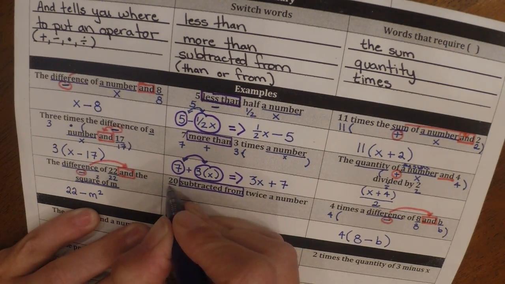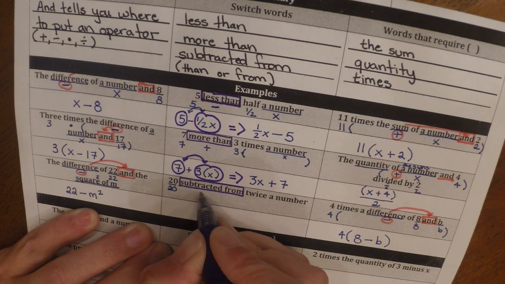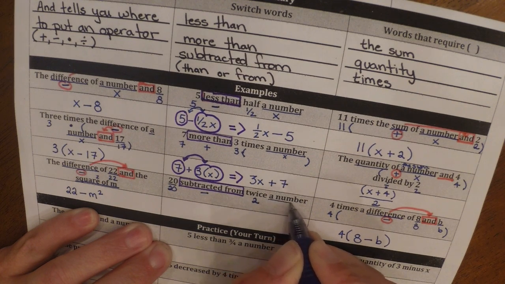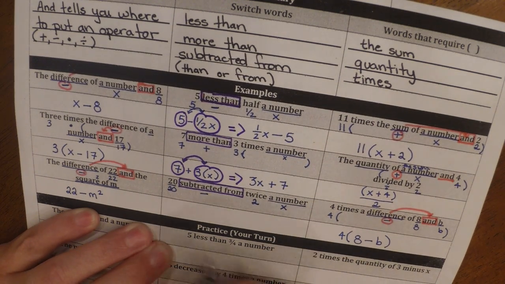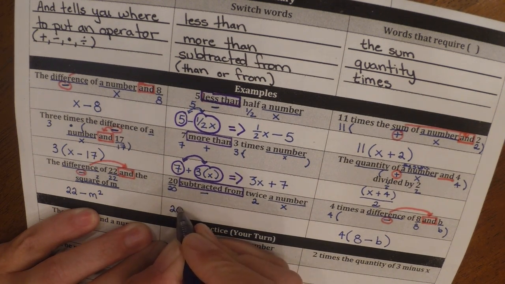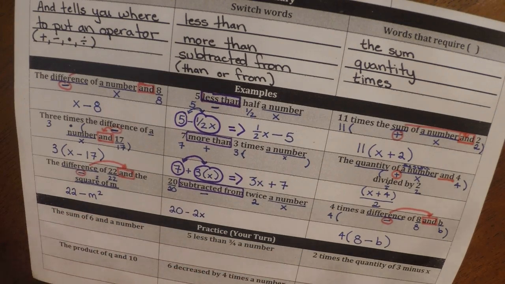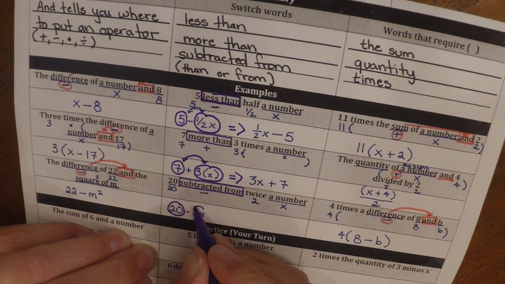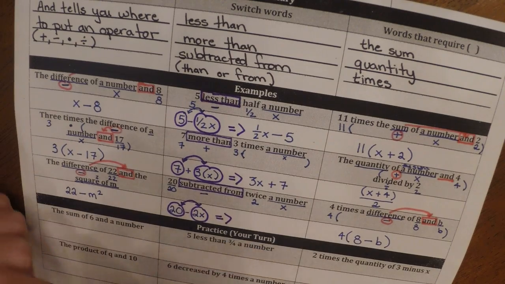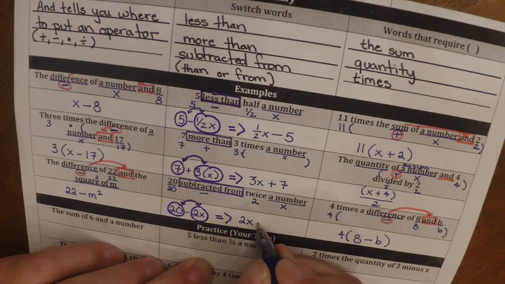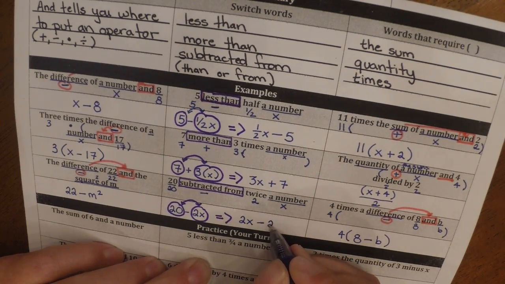This says 20 subtracted from, so that's minus. Twice means to multiply by 2, and then a number is x. So if I write what I see, 20 minus 2x, but then because subtracted from is a switch word, we're going to take this, the left side, and the right side, and do the switcheroo. So then the 2x comes first, the minus stays in the middle, and the 20 comes second.